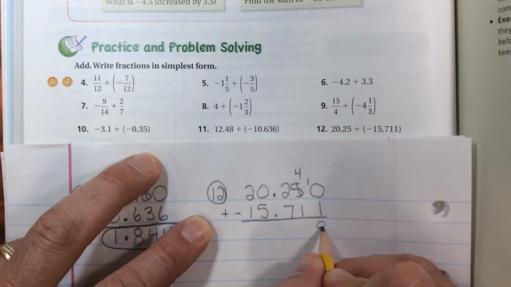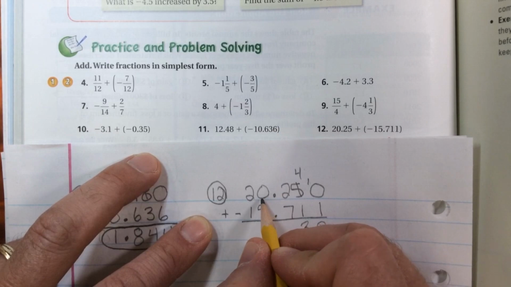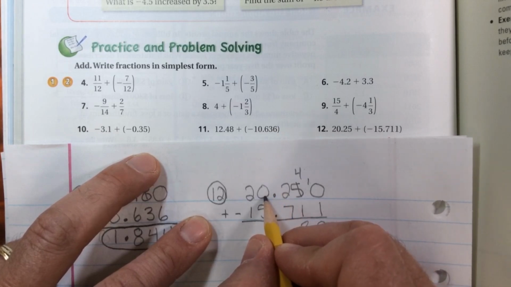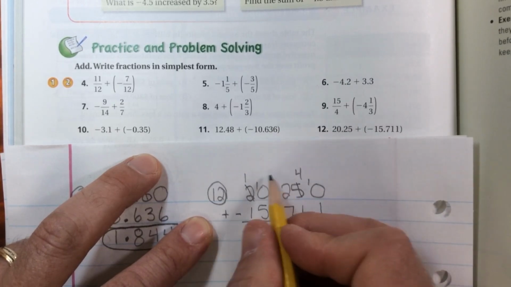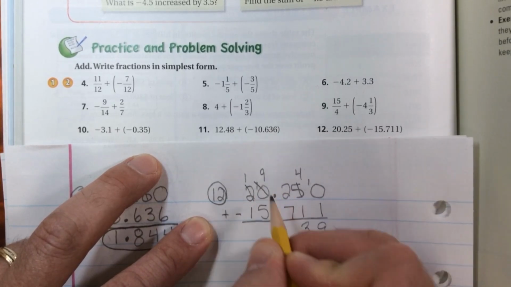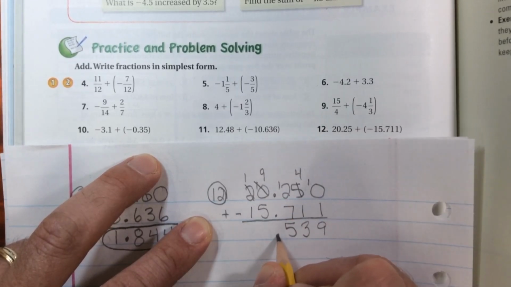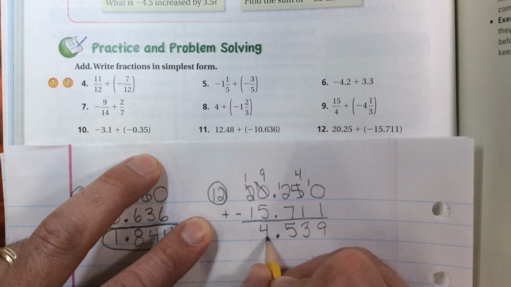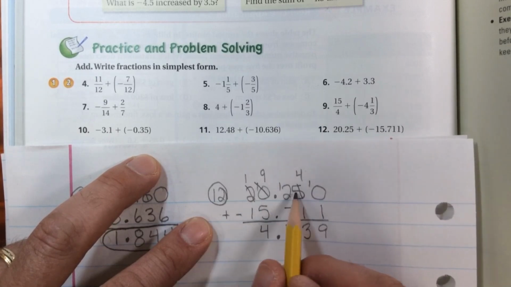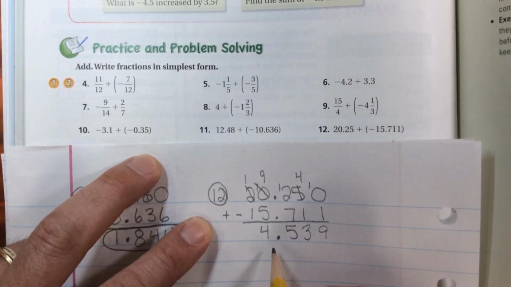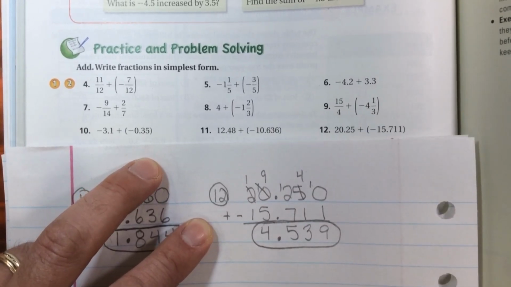10 minus 1 is 9. 4 take away 1 is 3. I can't do this, so I have to borrow, but I can't borrow from next door because it's a 0. So I have to borrow here. Borrow from the 2 to make it a 1 and make this a 10. Now I can go here and borrow from the 10, make that a 9, make that a 12. 12 take away 7 is 5. Bring the decimal down. 9 take away 5 is 4. 1 take away 1 is 0. And my answer is positive because my larger absolute value is the positive number. So my answer is 4 539 thousandths, or 4.539.